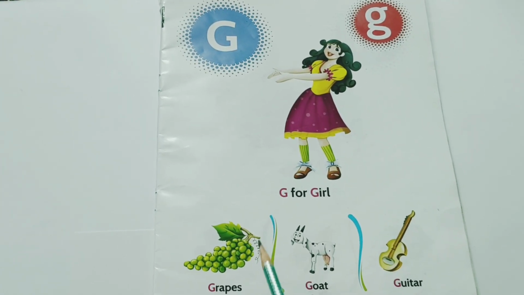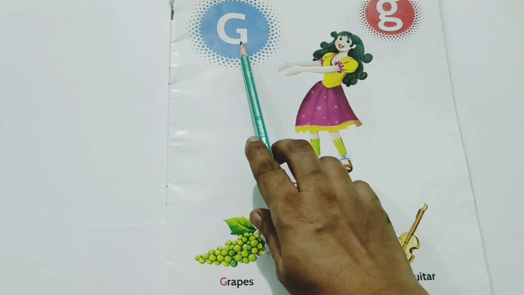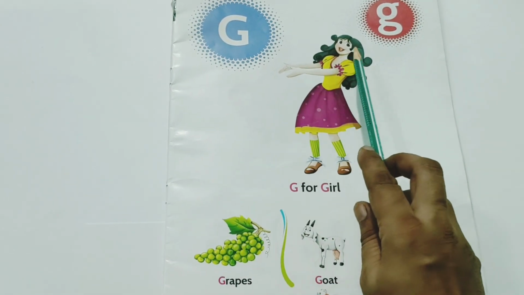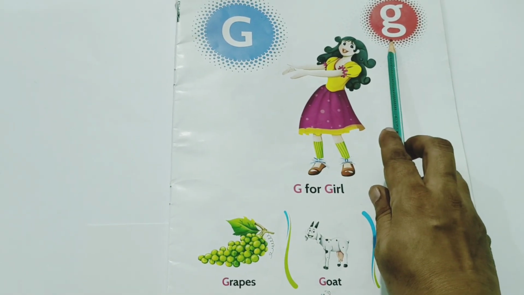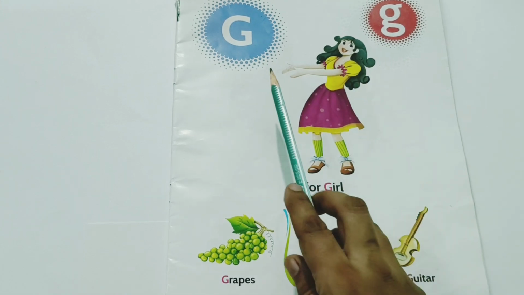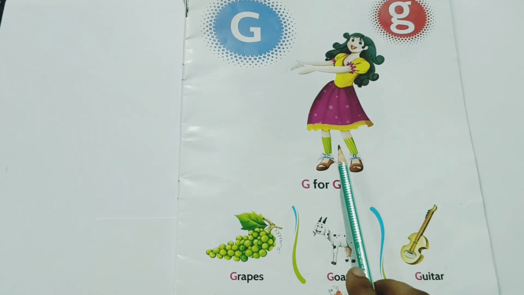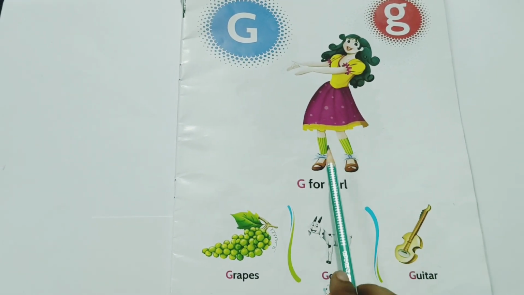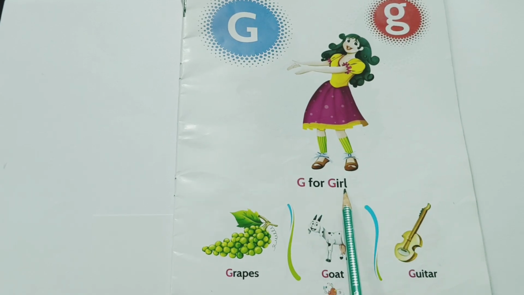Today we are going to learn letter G. This is uppercase G and this is lowercase g. G is for girl.